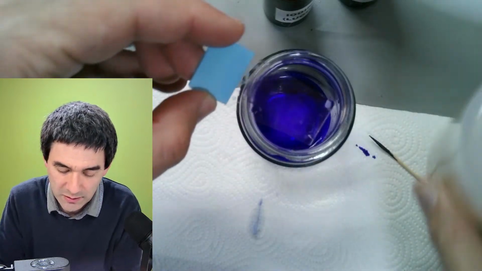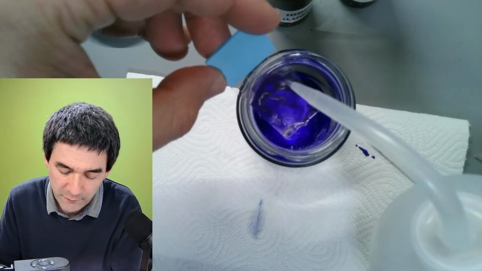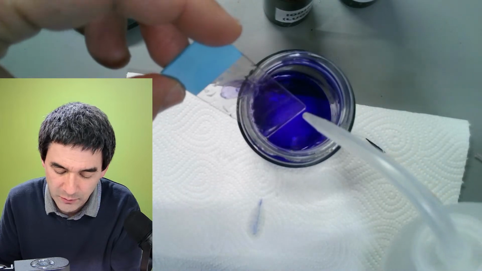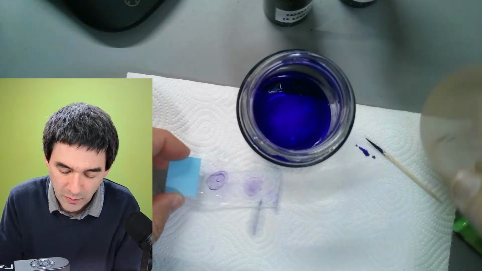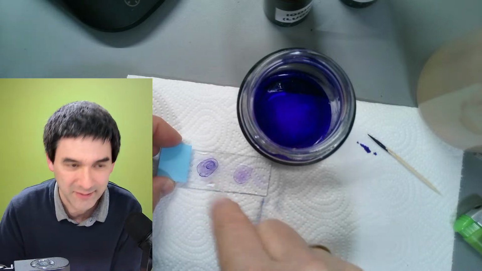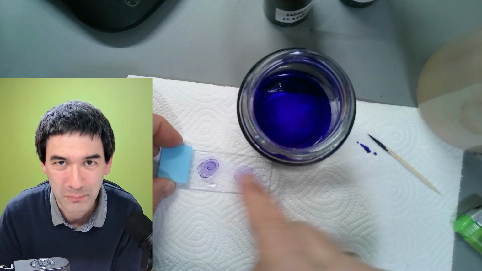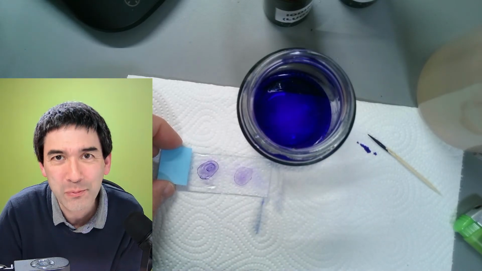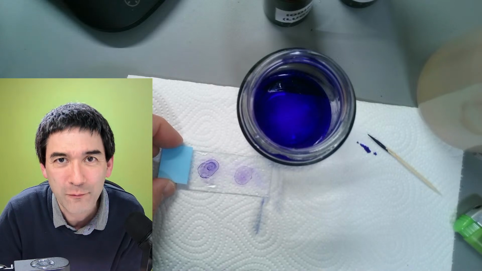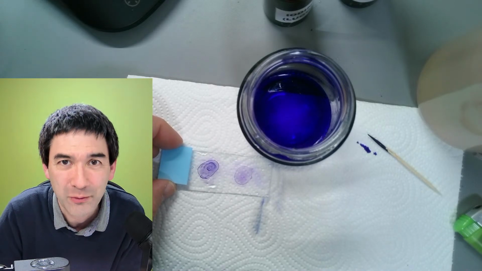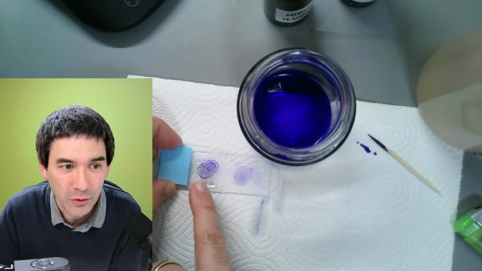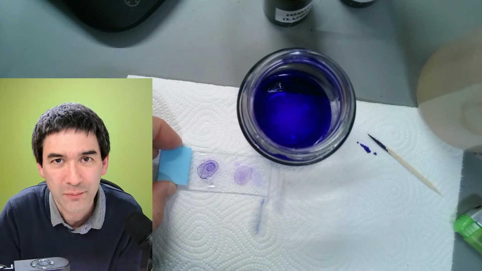Yeah, so by the way, just for your info, side info, the blueness of the stain can also be used as a measurement for bacterial density. So the darker it is, the more cells are present.